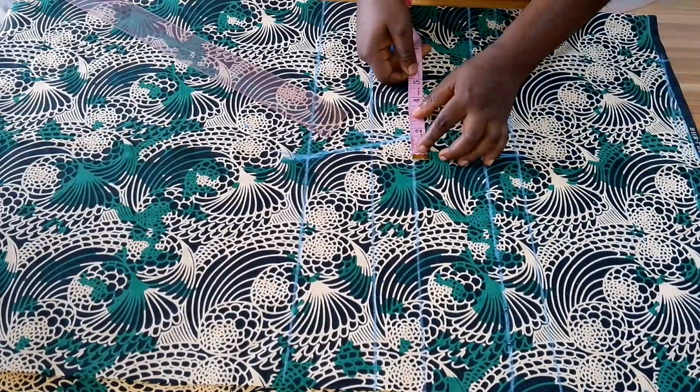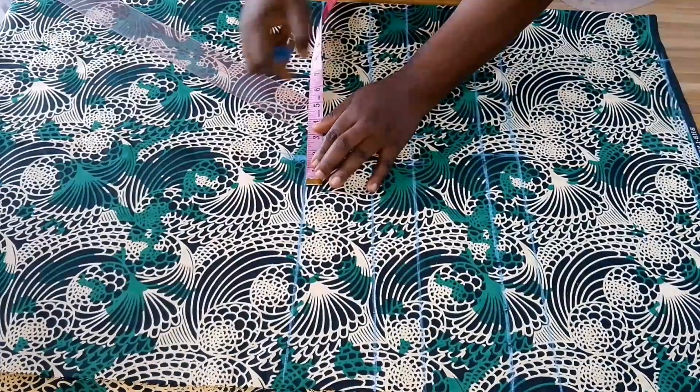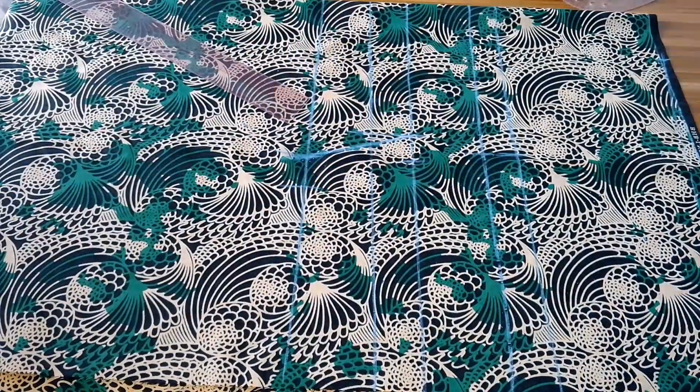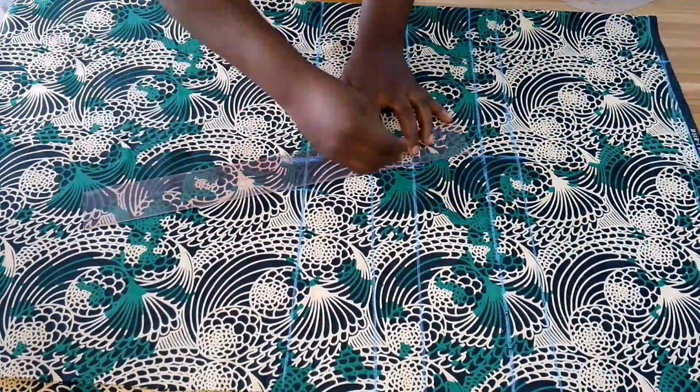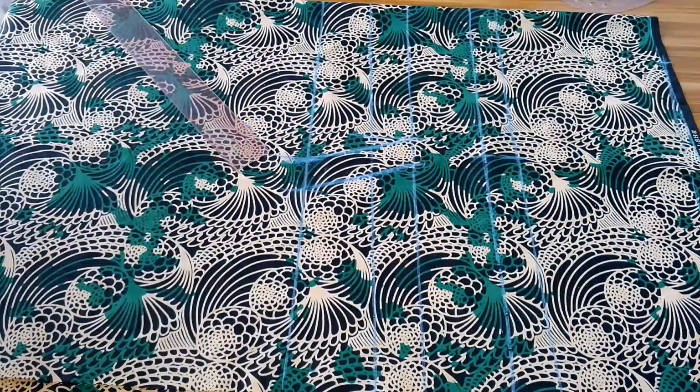Please just watch what I'm doing. If you don't understand, please just watch what I'm doing. So I'll go ahead now and go to the sleeve part, and I'll curve my sleeve. I'm adding the 1.5 inches of sewing allowance at this point.